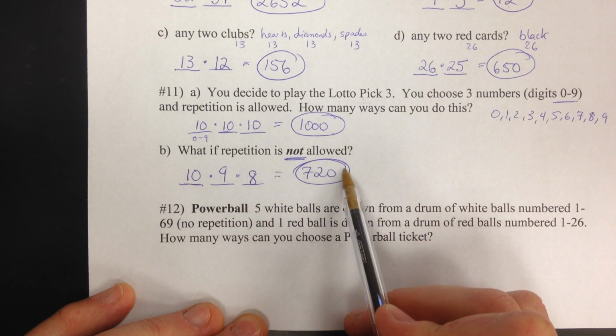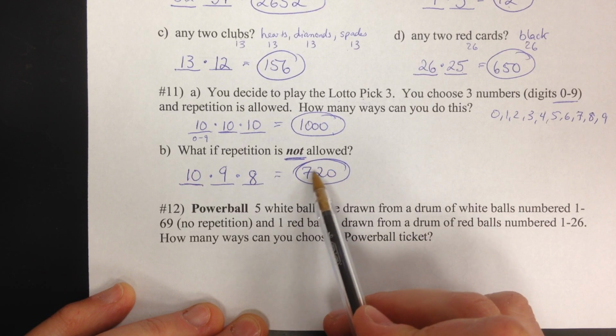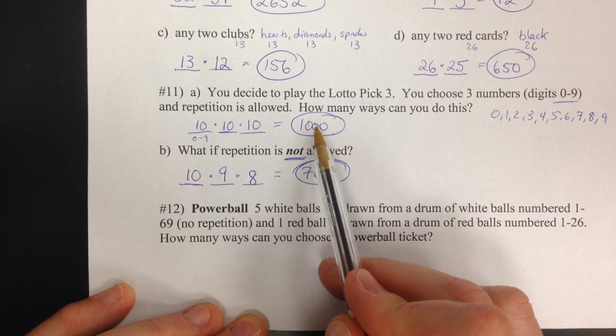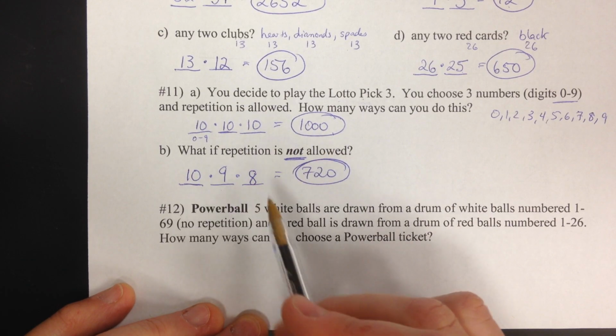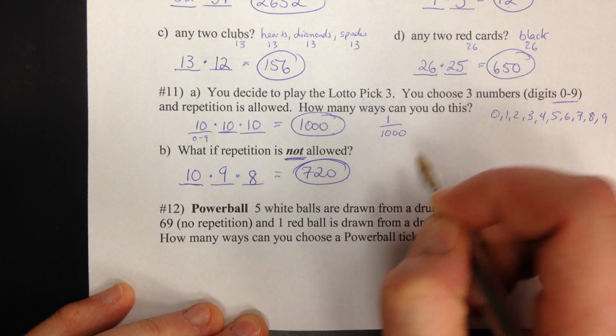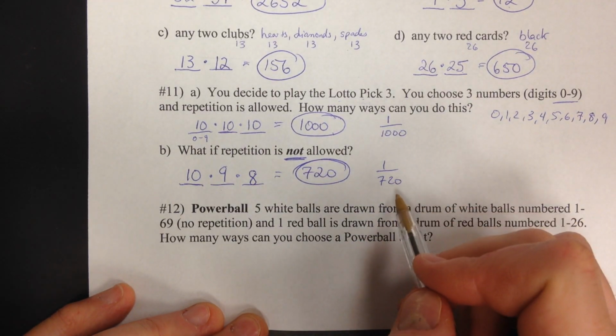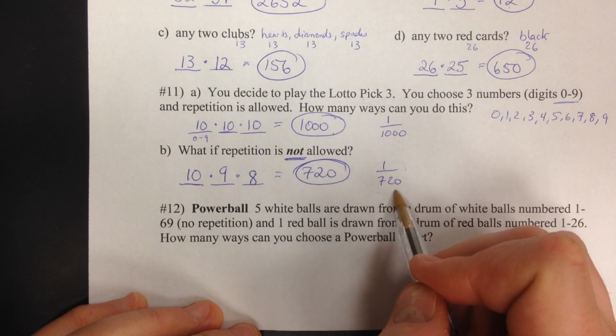That's a significant difference. So just by changing this one rule, you have a much better chance of winning this one than this one. Because if you pick one ticket, for example, your odds of winning are 1 over 1,000, where this is 1 over 720. It's still small, but this is a better probability for you.